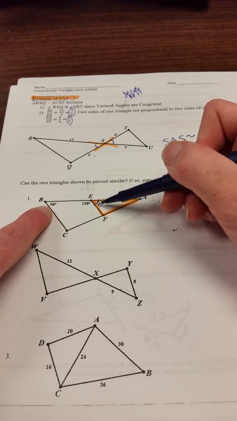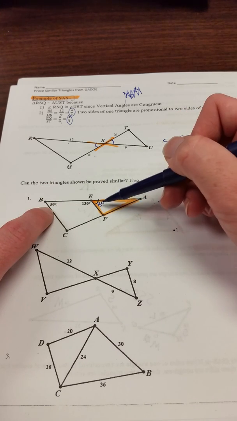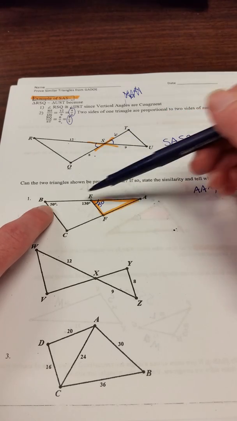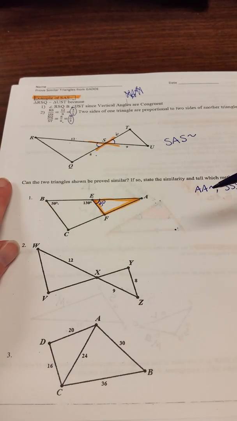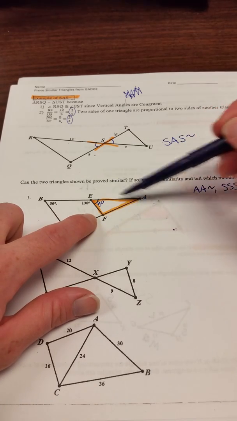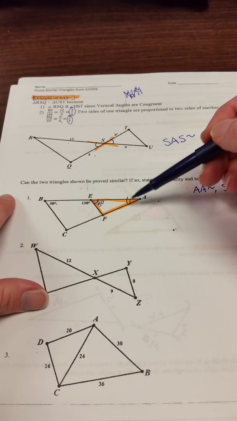So do you see right here I have a 50-degree angle and a 50-degree angle? Well, there's one angle that's the same. The 50-degree of the small triangle is the same as the 50-degree in the big triangle. Okay, now I need one more angle for this to be angle, angle. Well, do you see the small triangle has angle A? And the big triangle also has angle A?